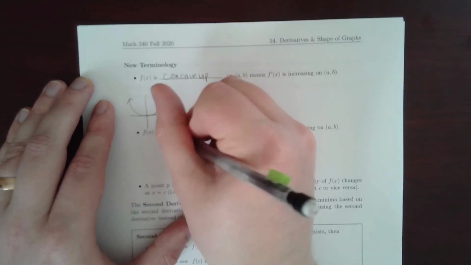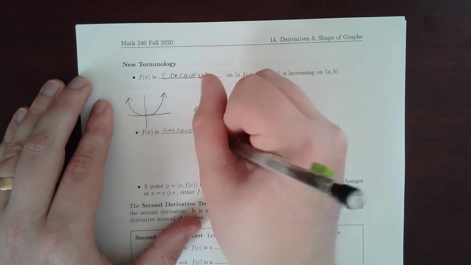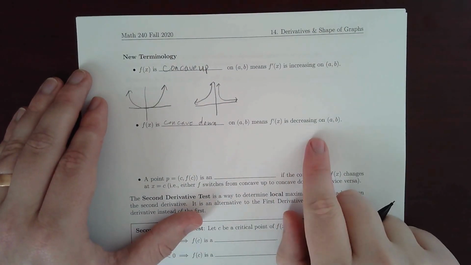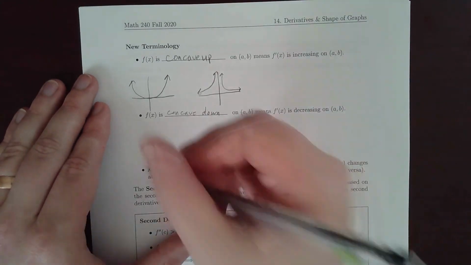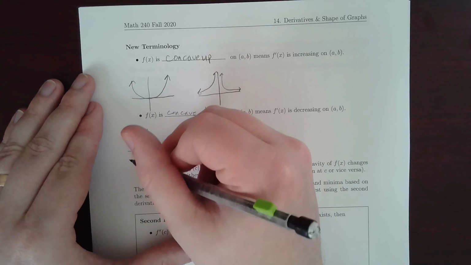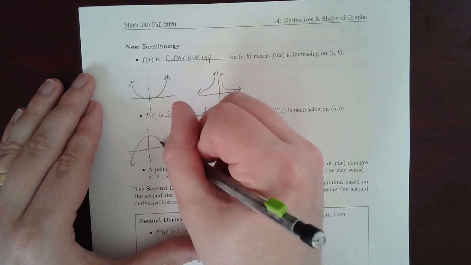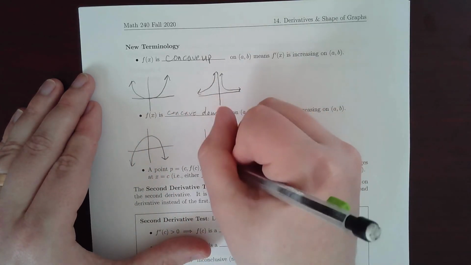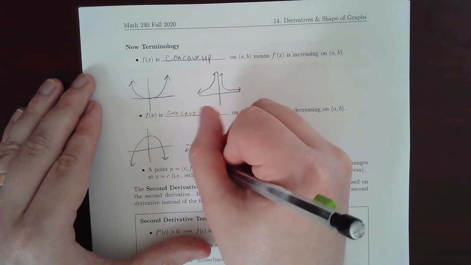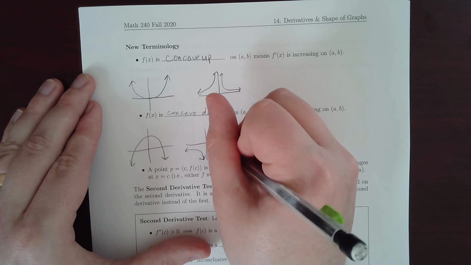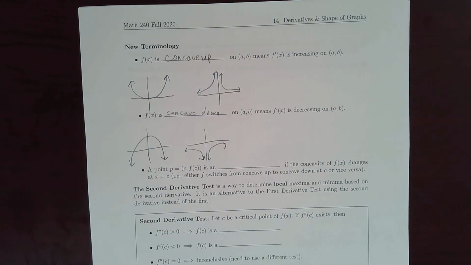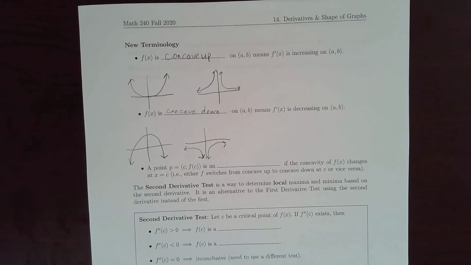On the other hand, the idea of concave down means that our derivative is decreasing on some interval a to b. This would be something like this or this. So notice that we're saying this is where the derivative is increasing.